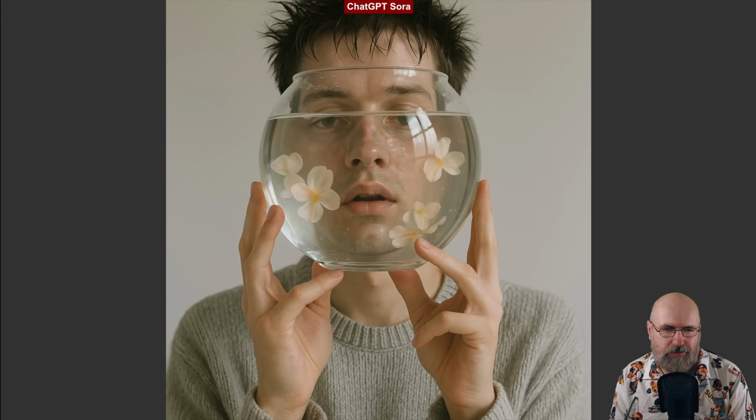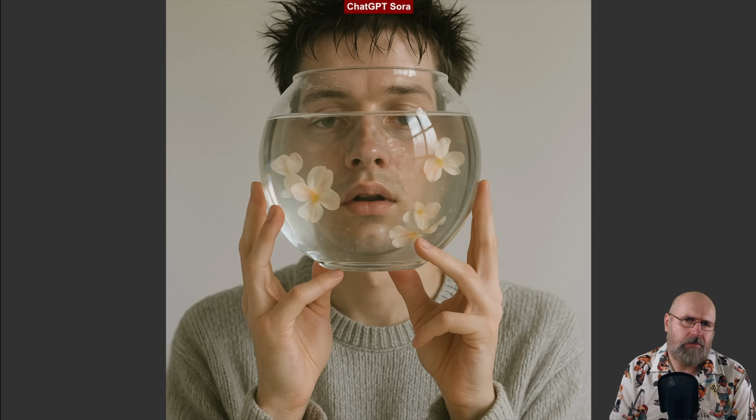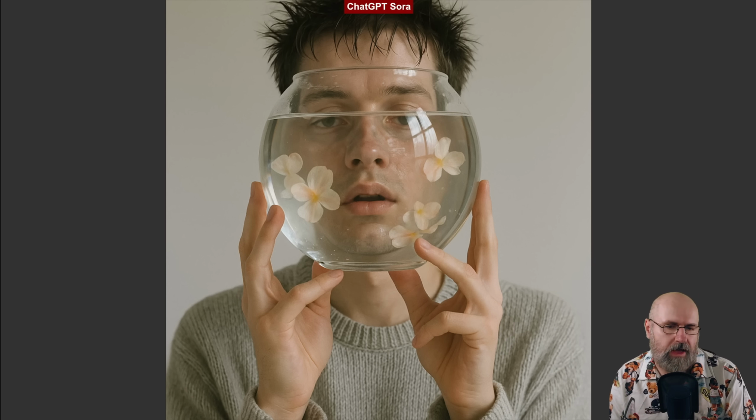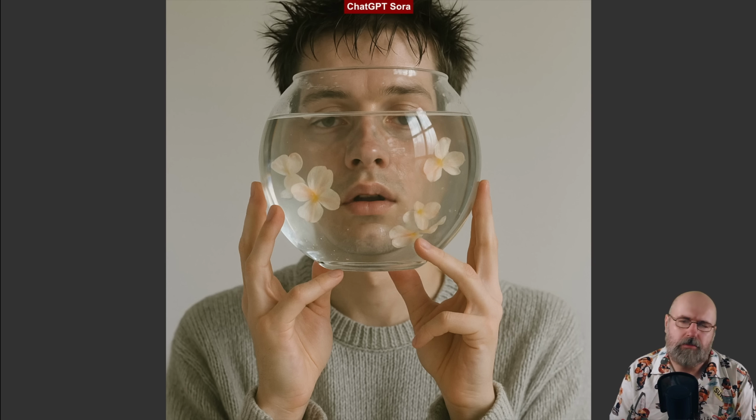And then we have here ChatGPT Sora, which created a really beautiful image, but completely the head is just in the bowl. There is no lens effect whatsoever, but it still is really, really beautiful.